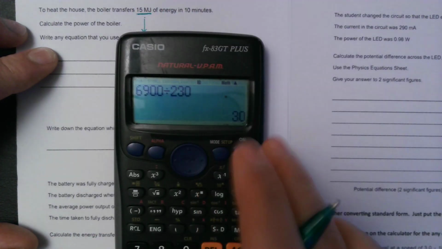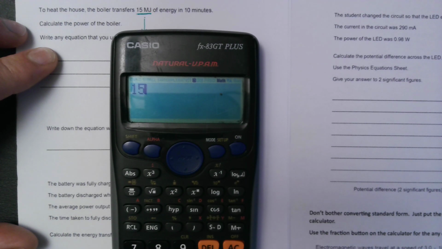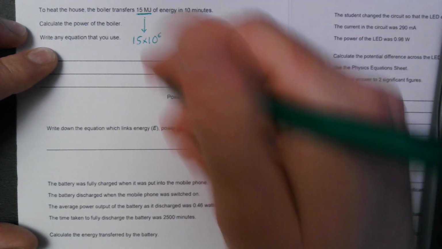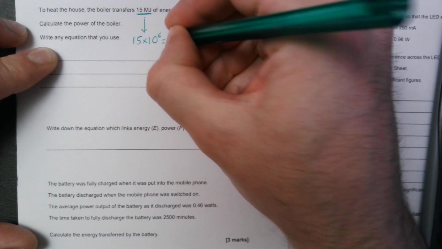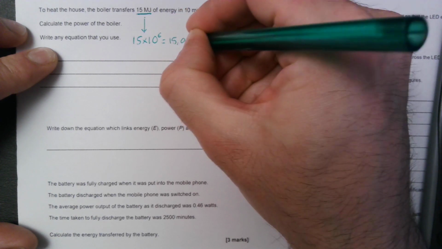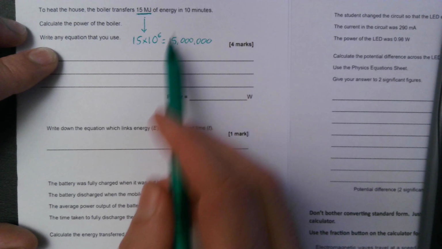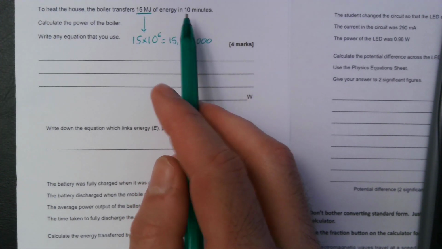6. If we do that on our calculator, 15 times 10 to the power 6, that gives us 15 million. But the time is also measured in minutes.